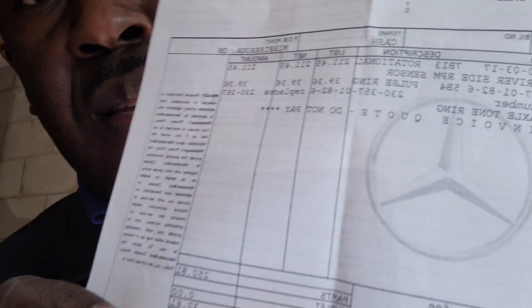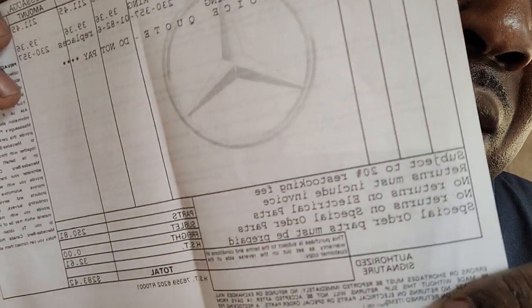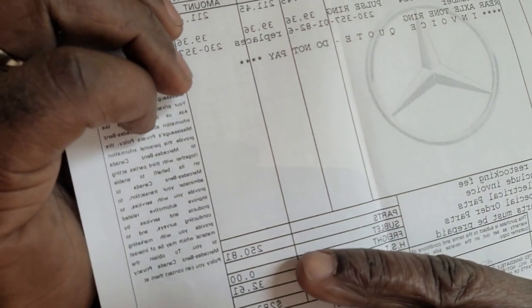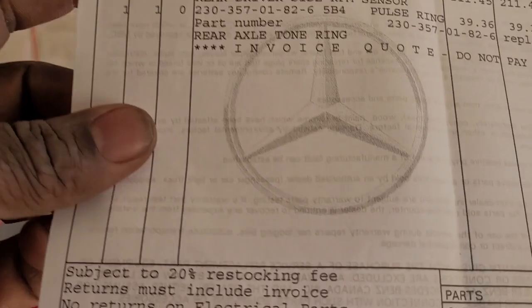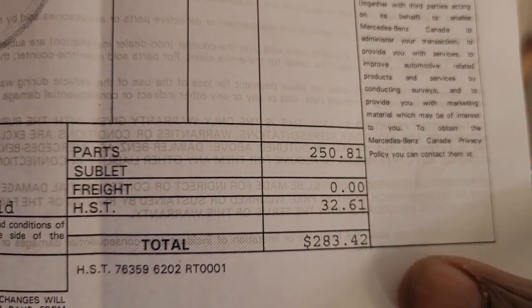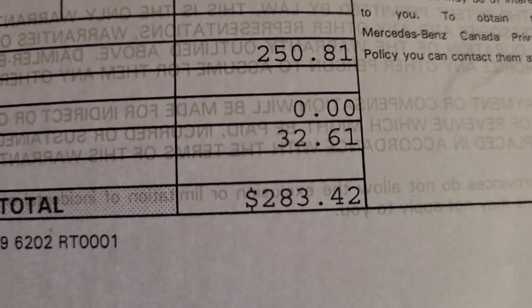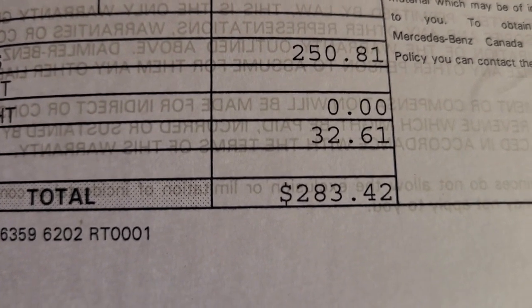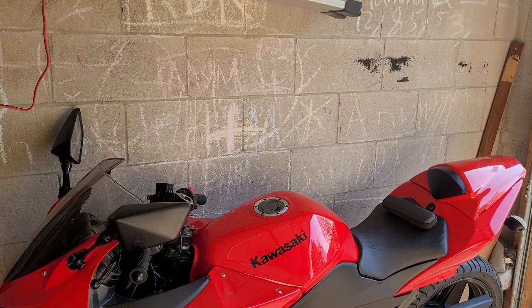I don't know if you guys can see. This is the estimate that they gave me there. What is the price there? Okay, let me use the front camera. You guys can see. Okay. So, where is it? Here. See? For me to get 2 of these wires, this is what it costs at Mercedes Benz. Okay, plus tax, $283.42. Okay, for that.